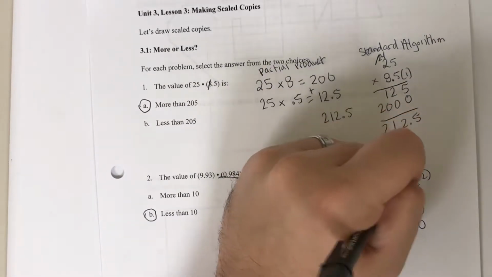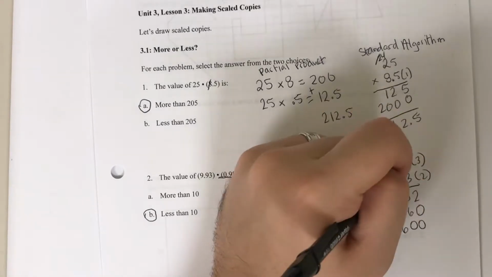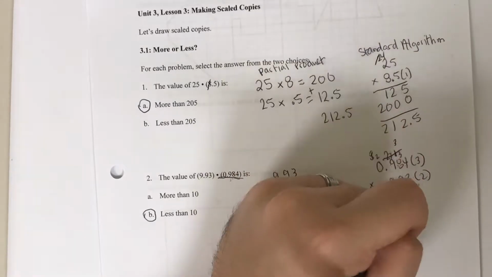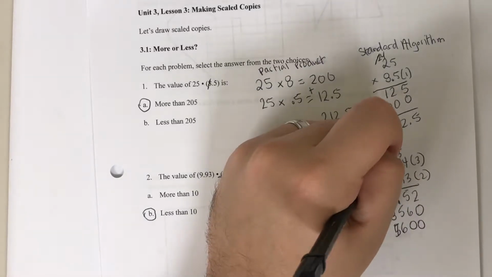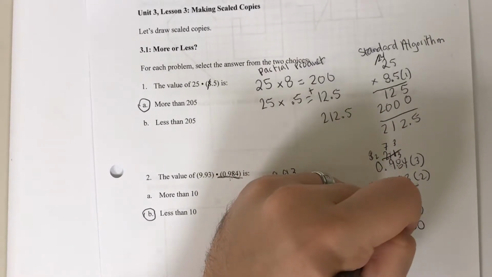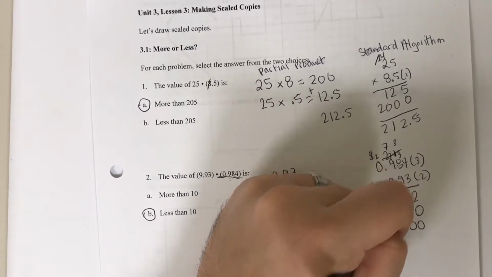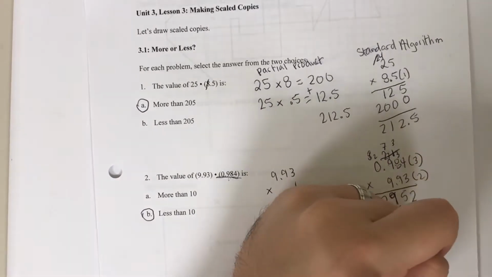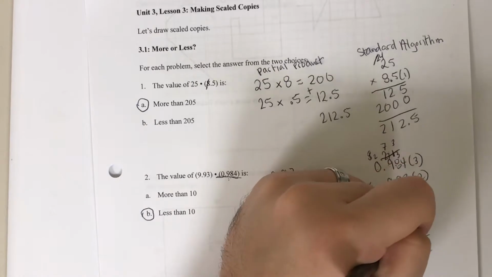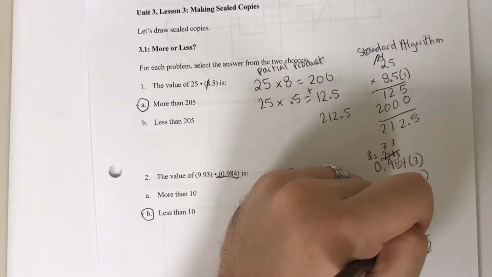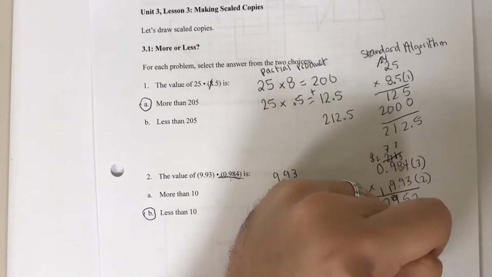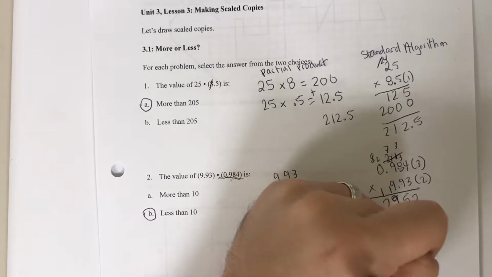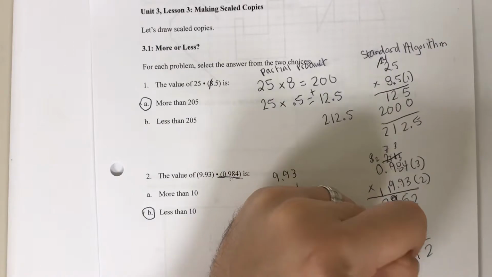And it gets confusing up here with all those numbers. 9 times 8 is 72, 75 again. So 5. 9 times 9 is 81, that's another 88.